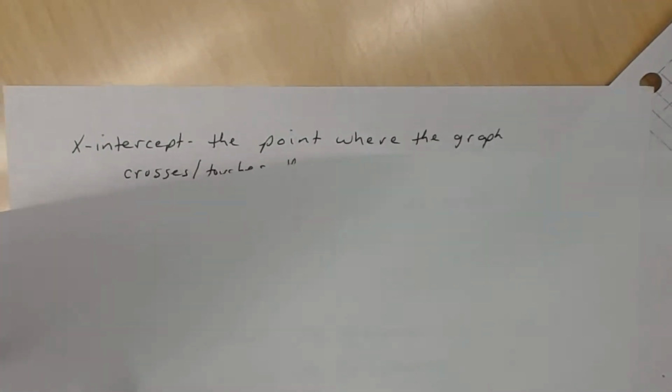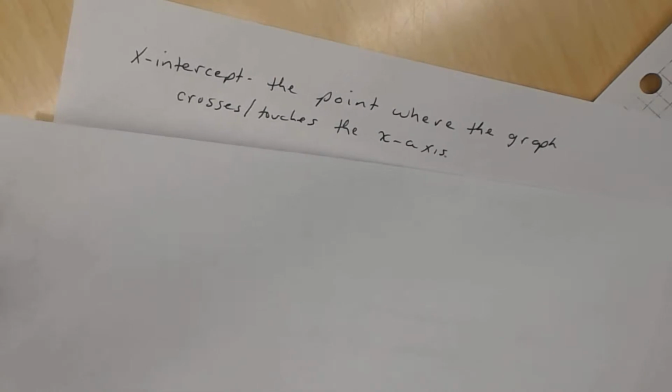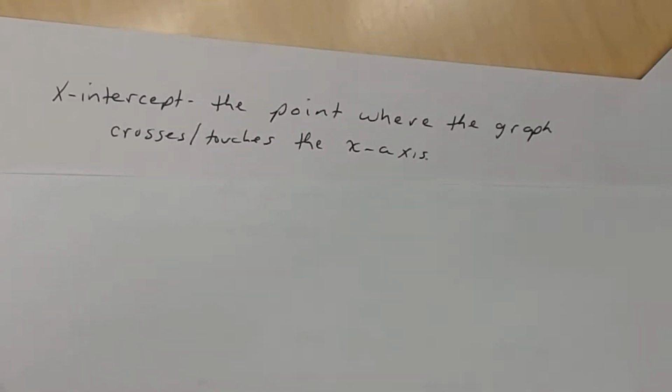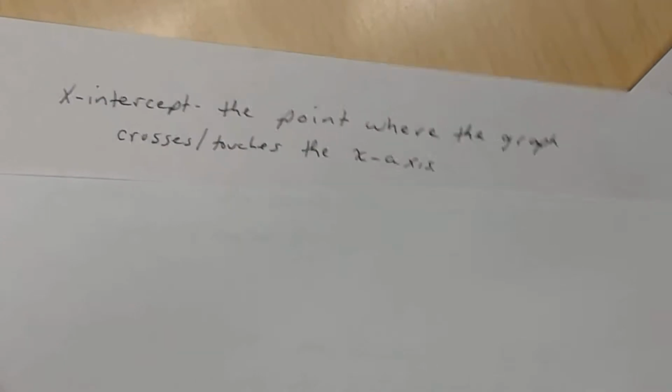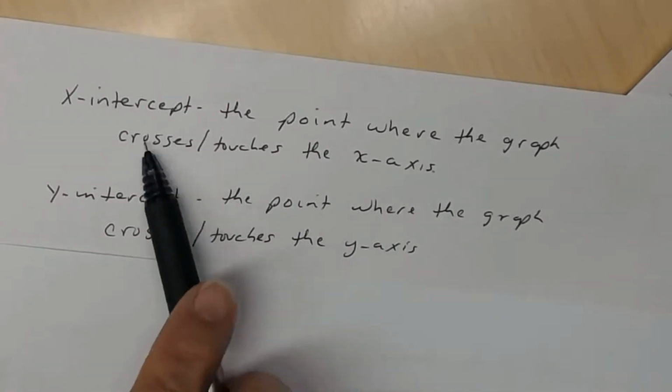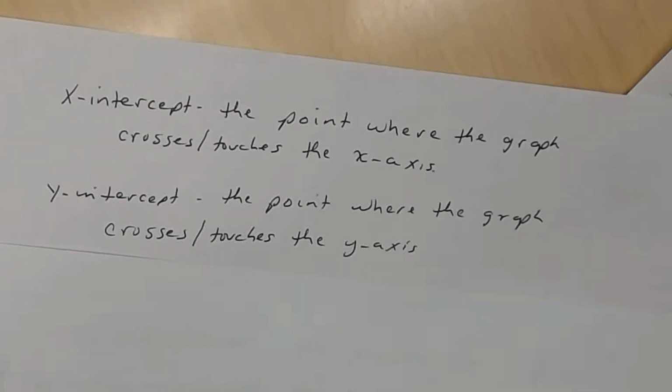An x-intercept, just take the word interception, is the point where the graph crosses the x-axis. And the y-intercept is the point where the graph crosses or touches the y-axis. So crosses or touches, crosses or touches.